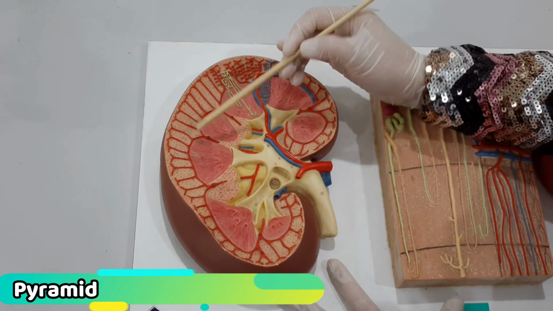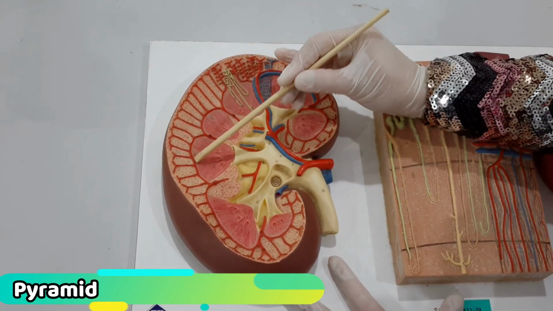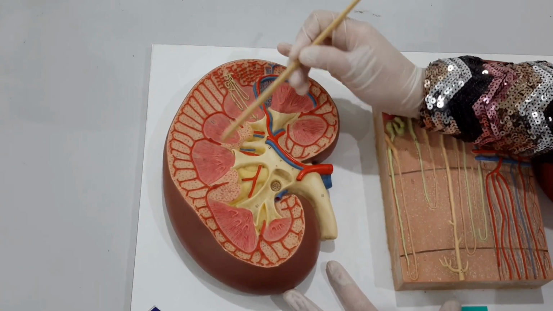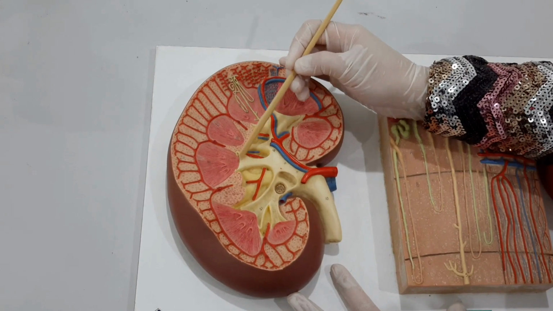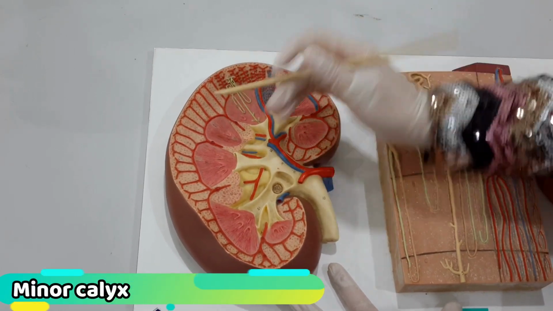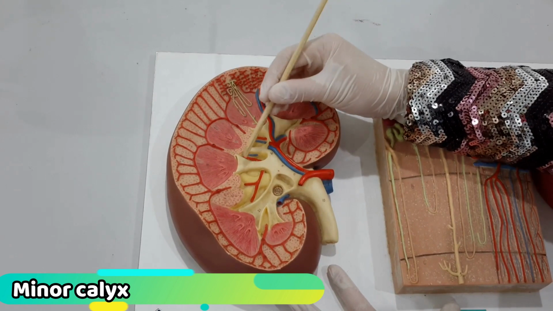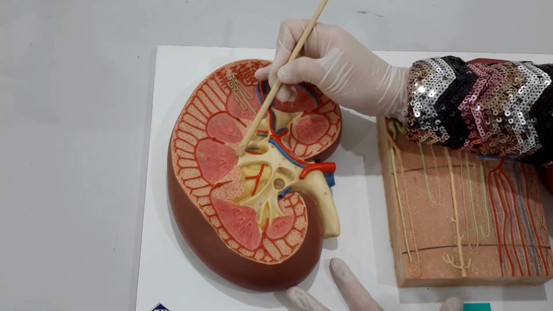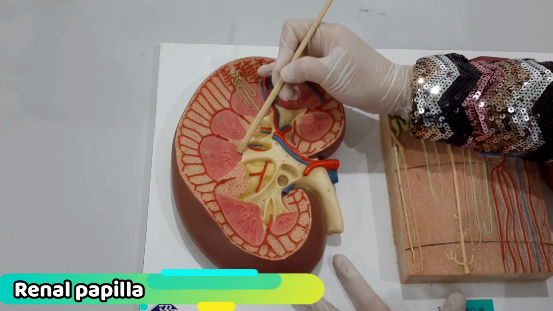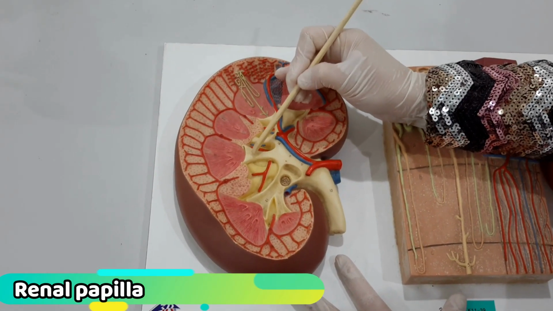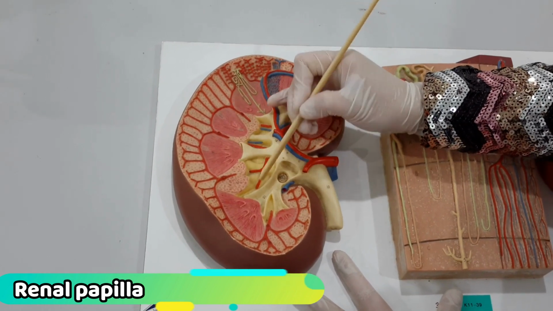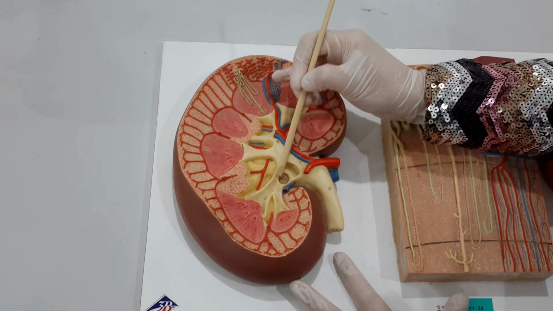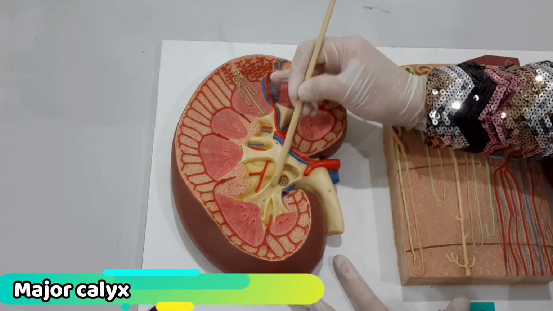The pyramid has a base facing outward towards the cortex and an apex facing inward that opens into the minor calyx. Calyx means cups. The part of the apex that opens into the minor calyx is known as the renal papilla. 2 or 3 minor calyces will fuse together to form one major calyx.